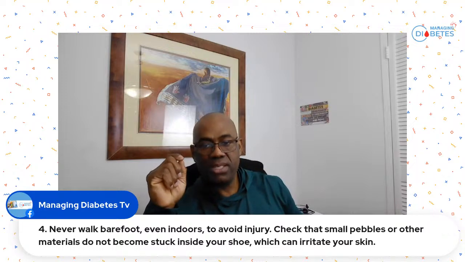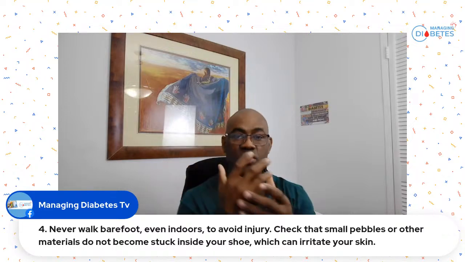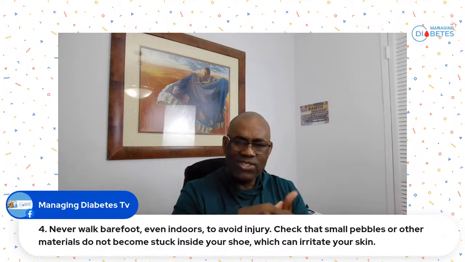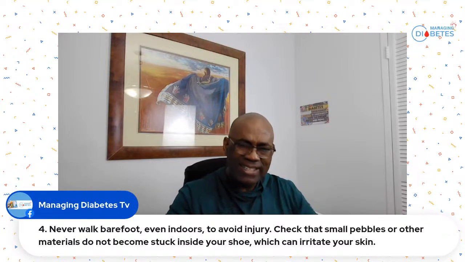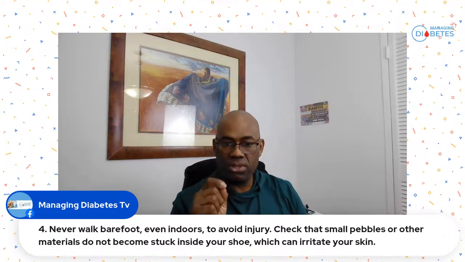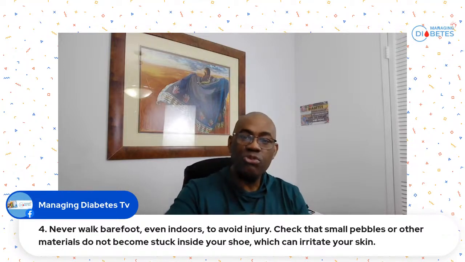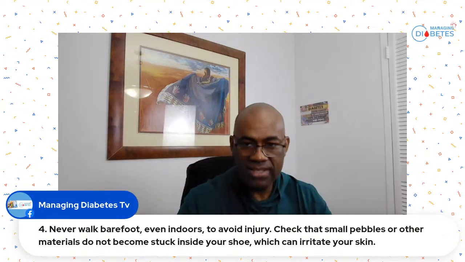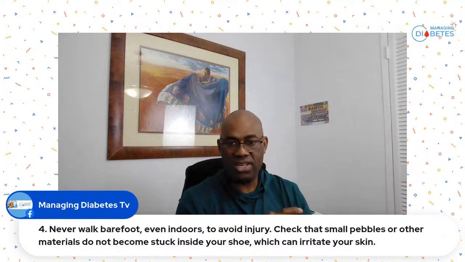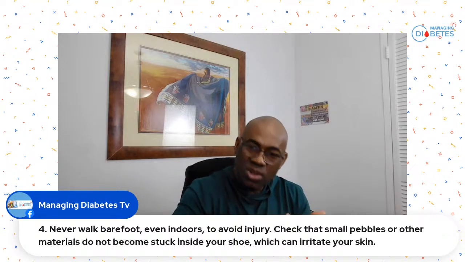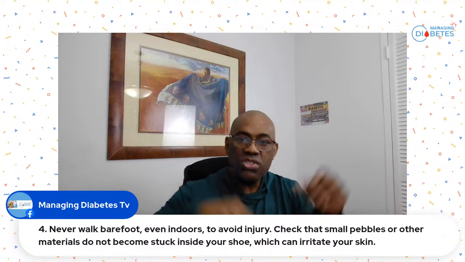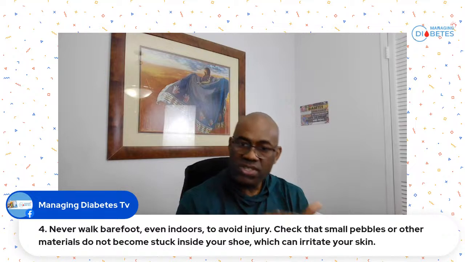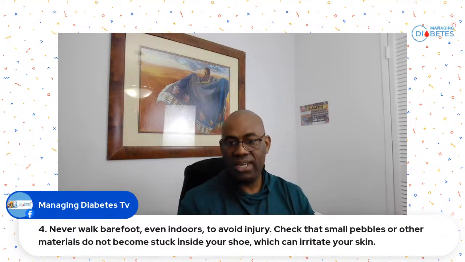What we call small pebbles: sometimes you put your foot in your shoe and you notice something like sand touching your foot. You notice there's something inside that shoe. That is what we call pebbles, materials. Then you remove your foot, turn your shoe upside down and shake it for that sand to come out. So once you put your foot in and feel something irritating you, remove your shoe, dust it out, and then put your foot back, because those things can cause you friction and injury.